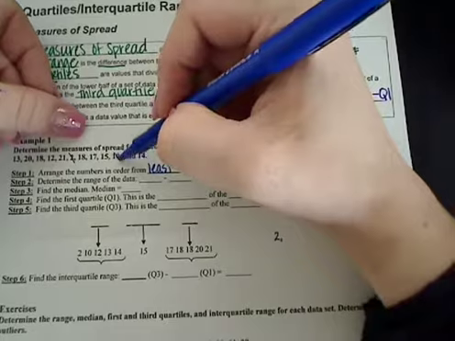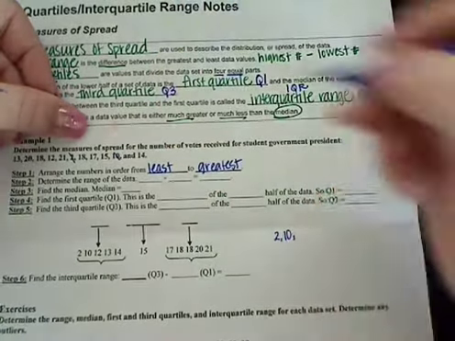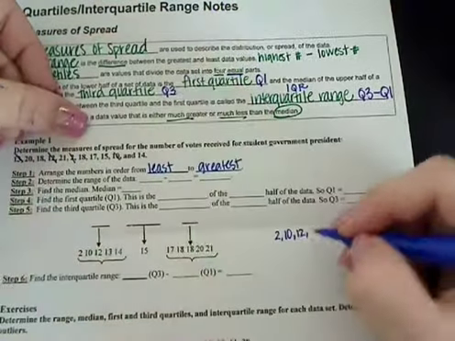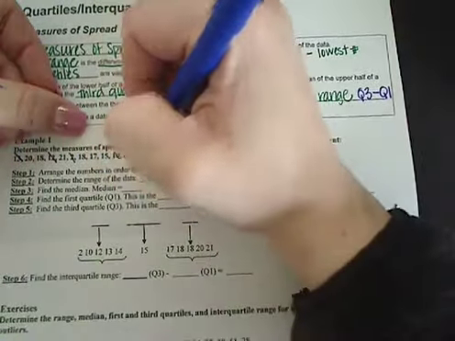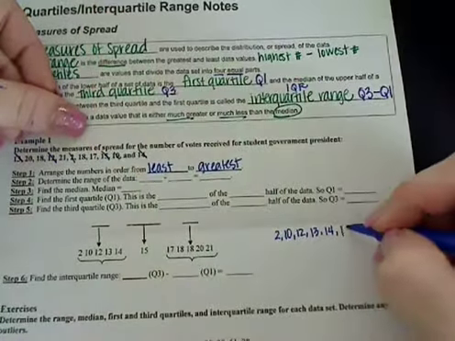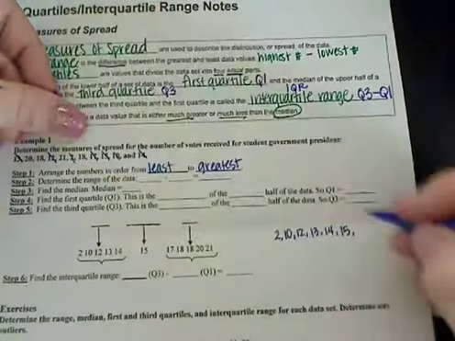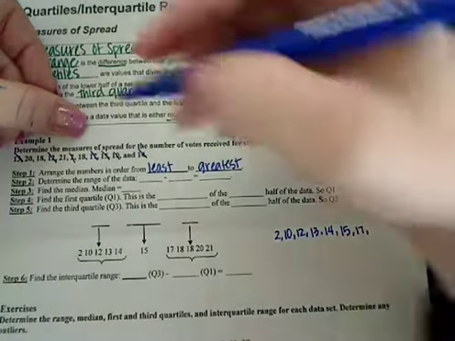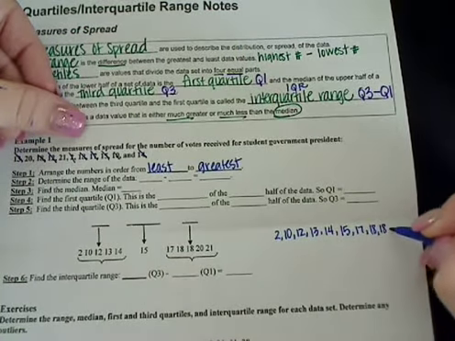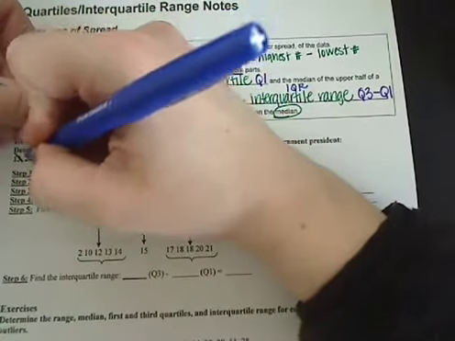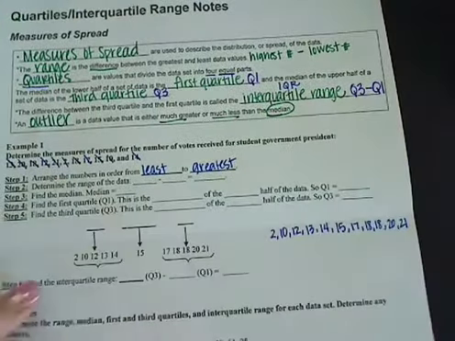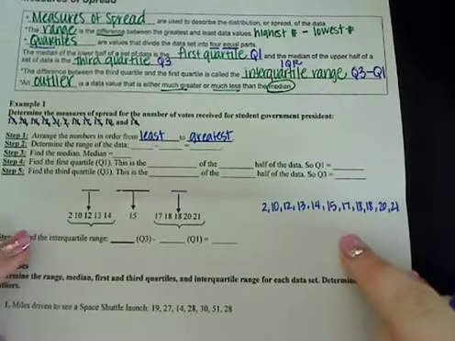Then I go to 10, 12, 13, 14, 15, 17, 18, I have 2 of those, 20, then 21. So 20, then 21. So I've put my numbers in order from least to greatest.